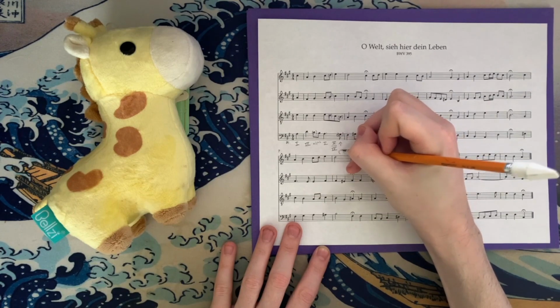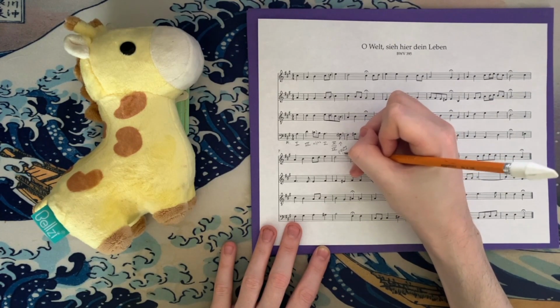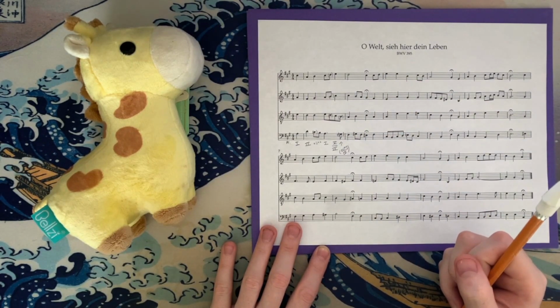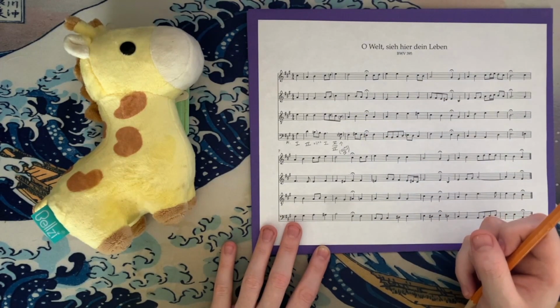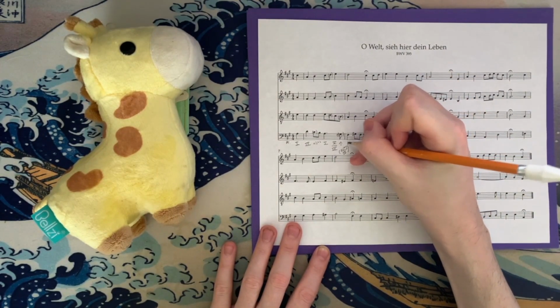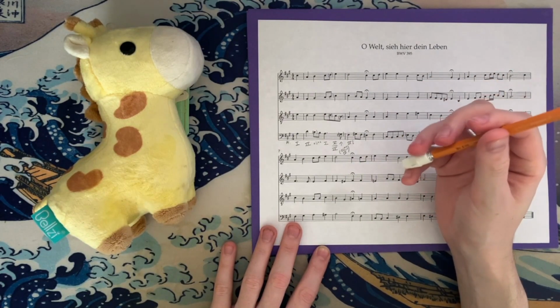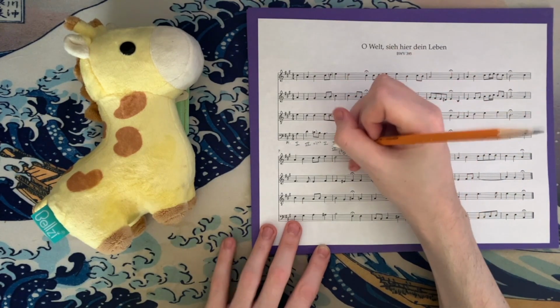You could analyze this as 7-4-2 of 4 as well, instead of this being 5 4, just because that B gets introduced as well, and it does resolve to 4-6-5 coincidentally. So maybe that is a better analysis, just because of the fact that the tenor changes.